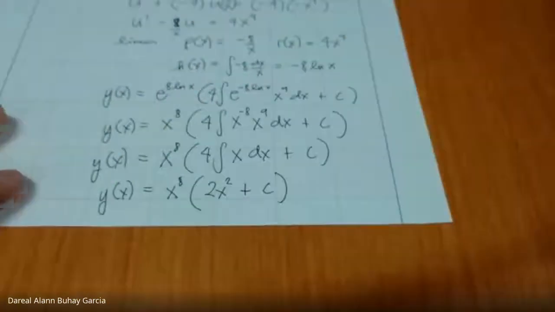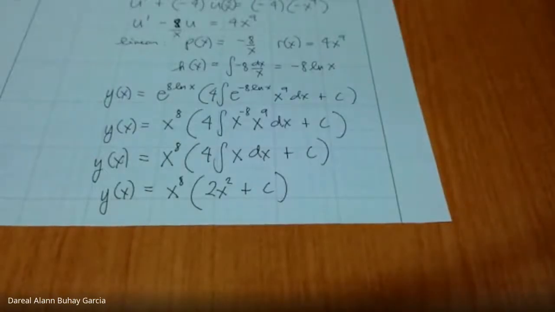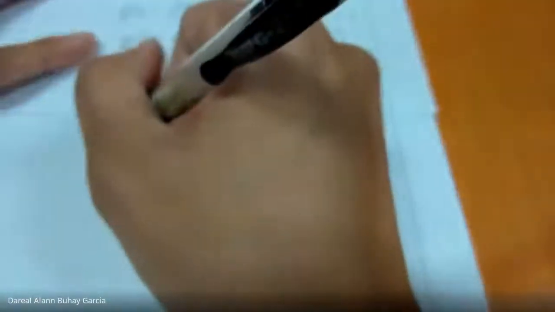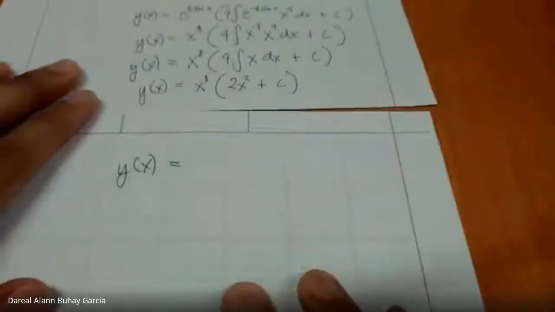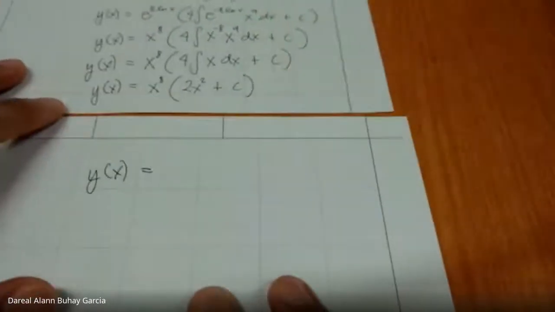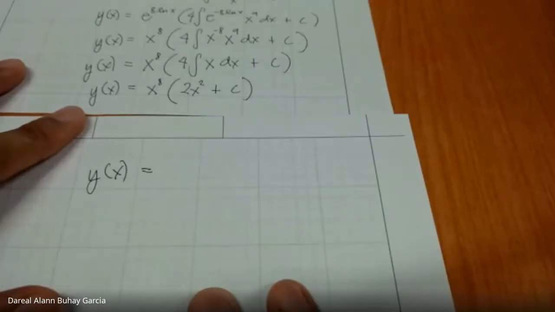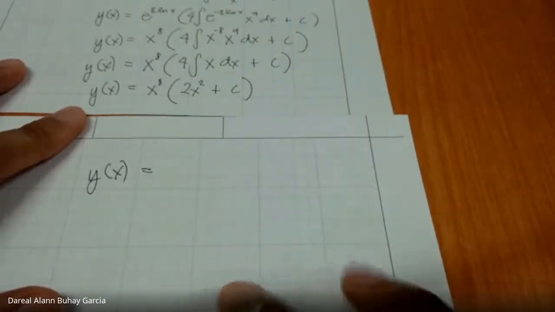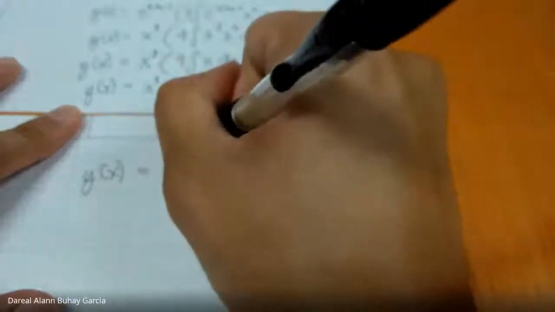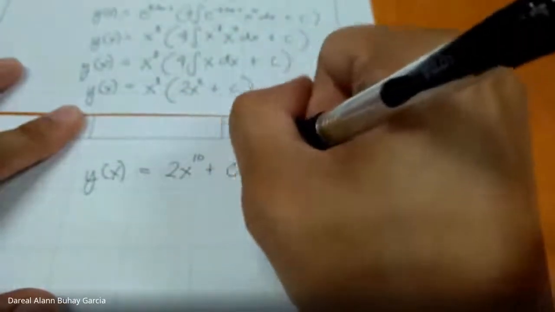This gives 2x to the power of 10 plus c x to the power of 8.